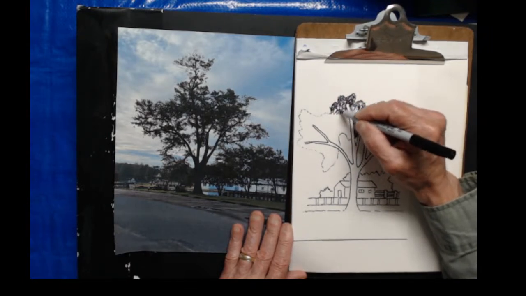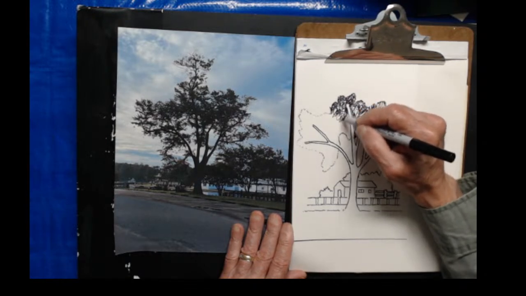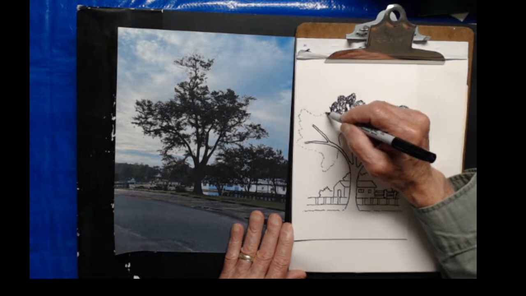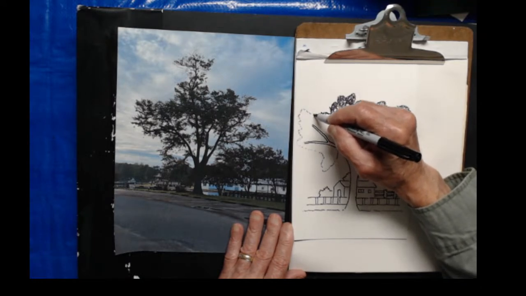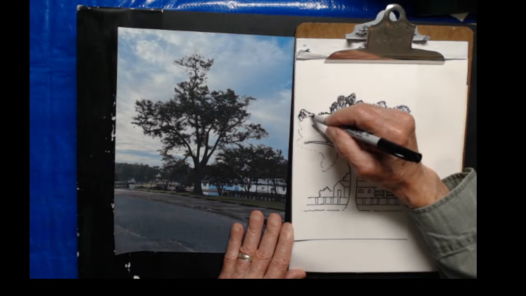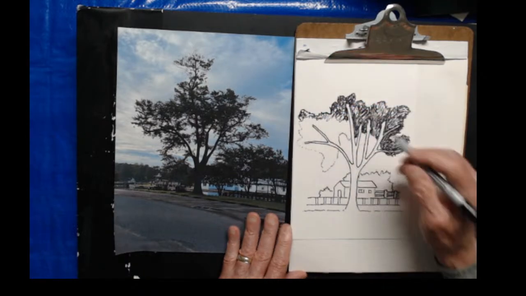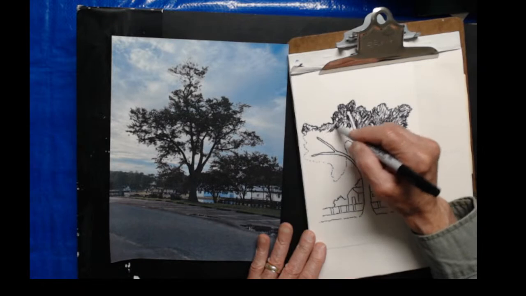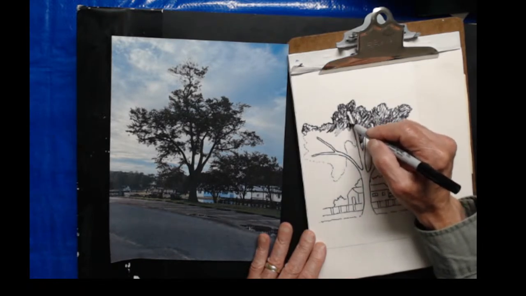I'm not going to put any clouds in the sky, but you could add clouds and other elements in the drawing, or in whatever you're doing. A piece of art could be a painting, could be a drawing, could be a sketch. So I'm doing this very quickly, but basically you get the idea here.